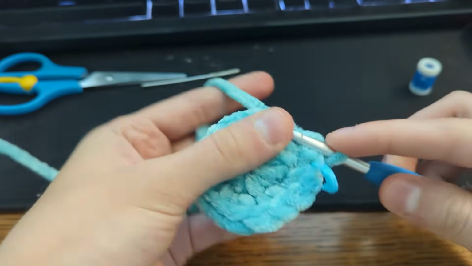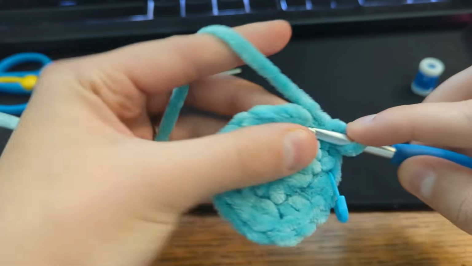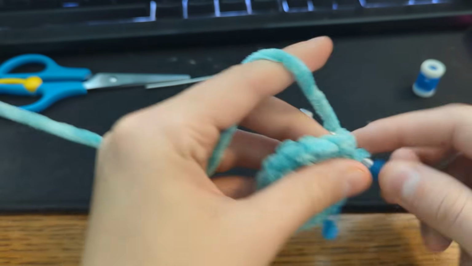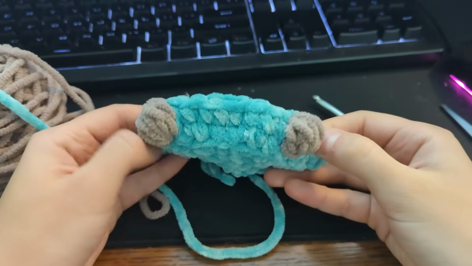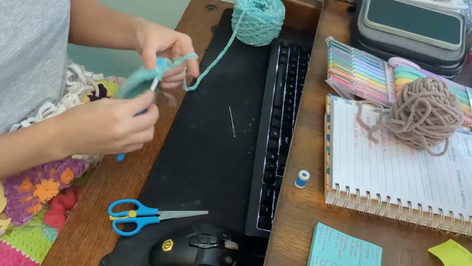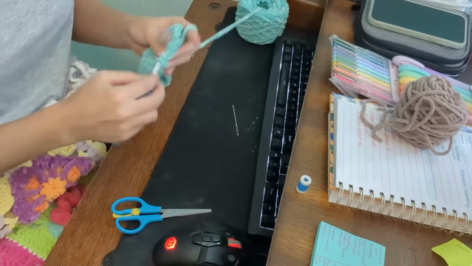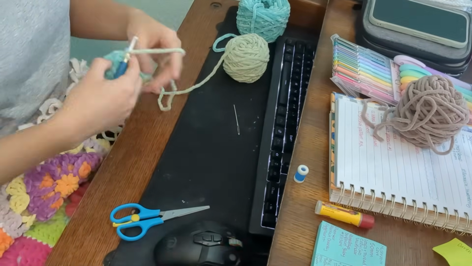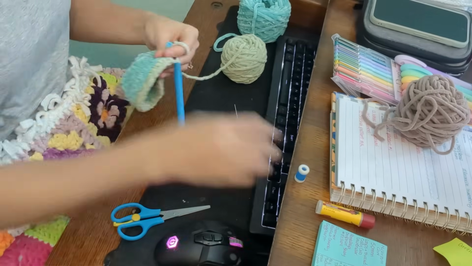This pattern is no-sew, so it was a pretty quick make. However, there are a lot of different elements to this pattern that make it a little bit longer than I was expecting it to take. Luckily, none of those pieces needed to be sewn on, otherwise it would have taken even longer.